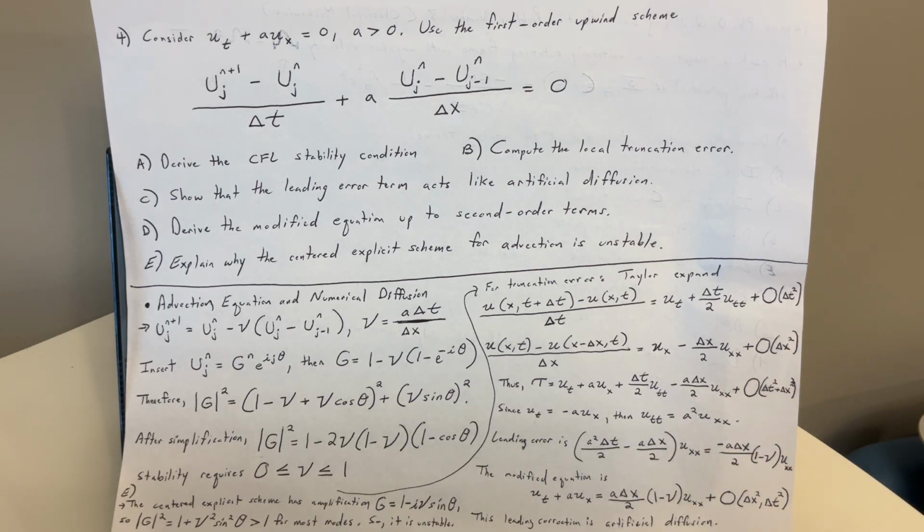Our leading error is (a²Δt/2 - aΔx/2) u_xx, that equals -(aΔx/2)(1 - ν) u_xx. So our modified equation is u_t + a u_x = (aΔx/2)(1 - ν) u_xx + O(Δx², Δt²).